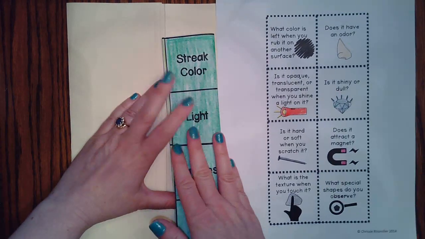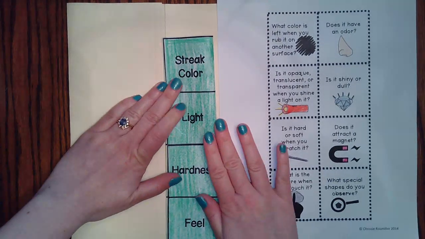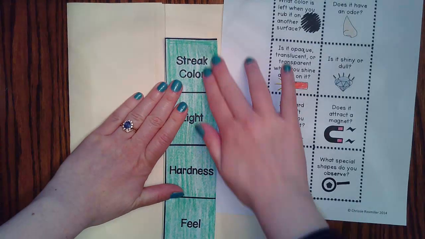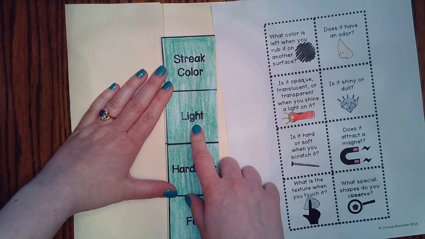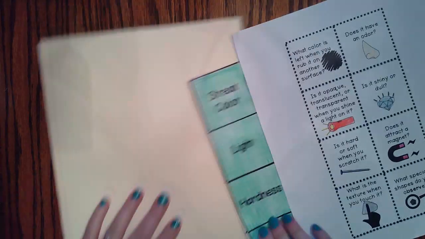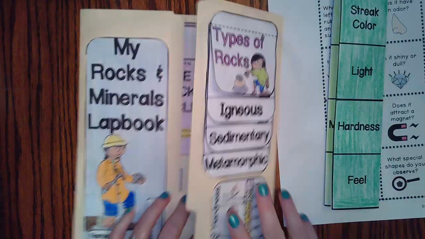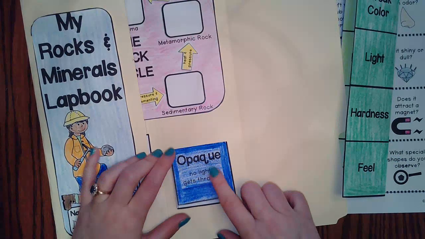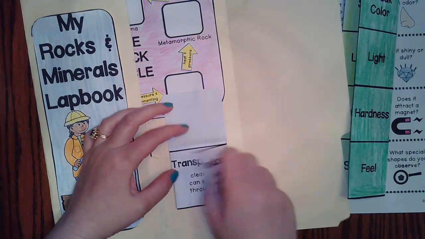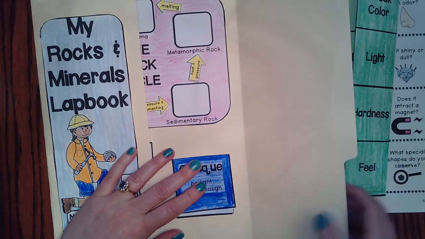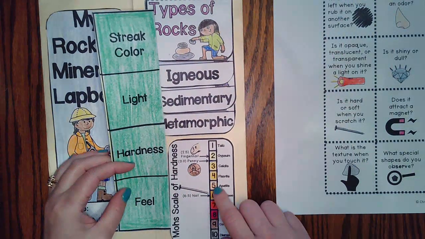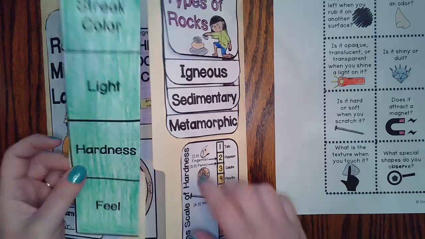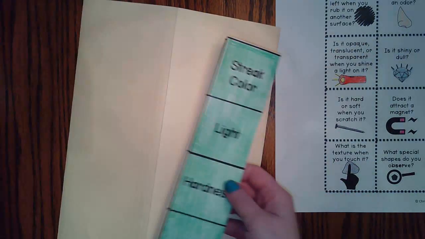And then the other side, you can color these whatever you want. This is how I colored them. Streak, color, light. Remember we talked about that the other day, like transparent, translucent, opaque. Hardness. Here, I'll show you. Remember, for light, we talked about this: opaque, translucent, transparent. And we talked about hardness before too, with the Mohs scale, right? And feel. So anyways, this is how you do this piece of it.